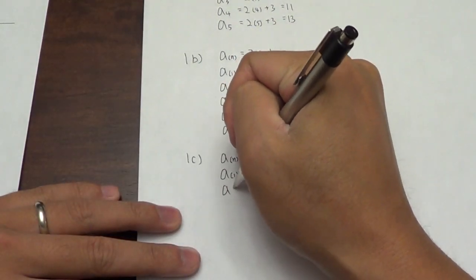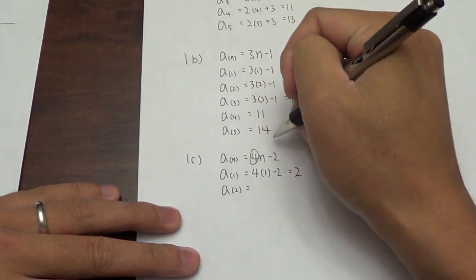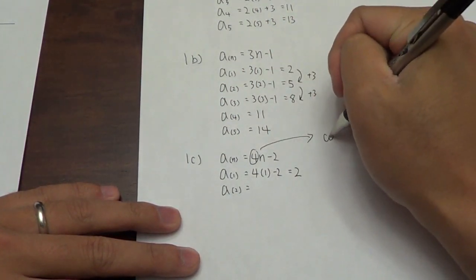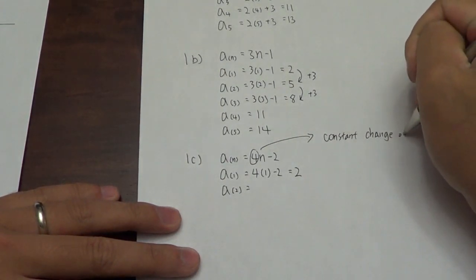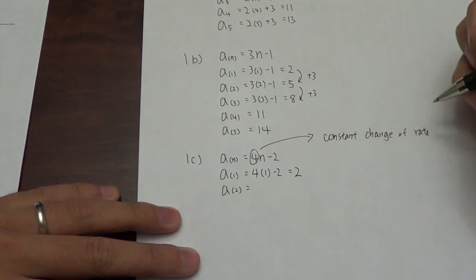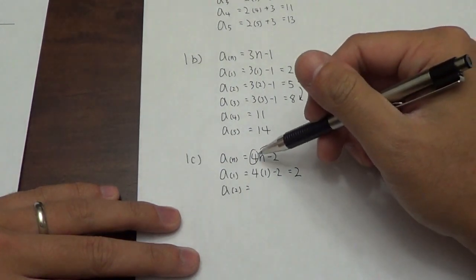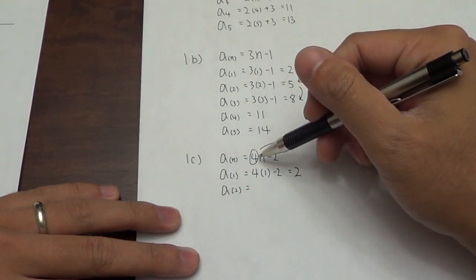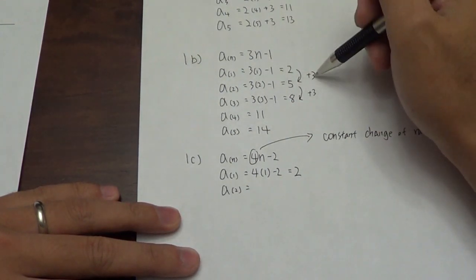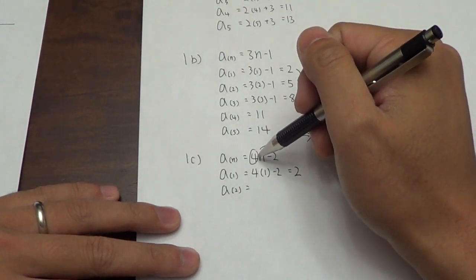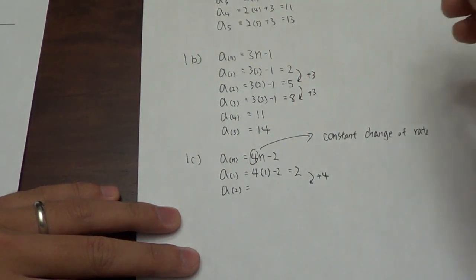Now I can actually go even quicker because I know this is a rule, and this 4 right here is what we call the constant change of rate. Or it might be described as the constant difference, meaning that each term is going to be increased by 4. So if you look over here, the 2 is where the plus 2 comes from. The 3, plus 3. So if n is being multiplied by 4, then you know that the next value is going to be increased by 4.